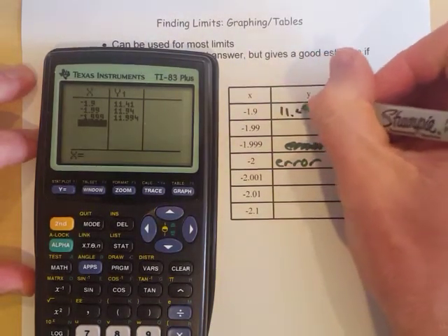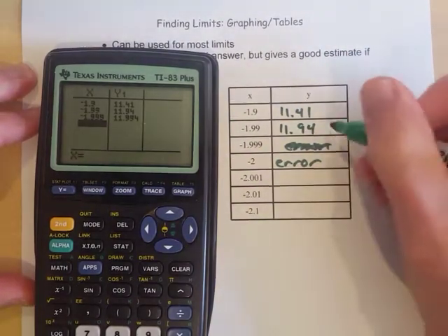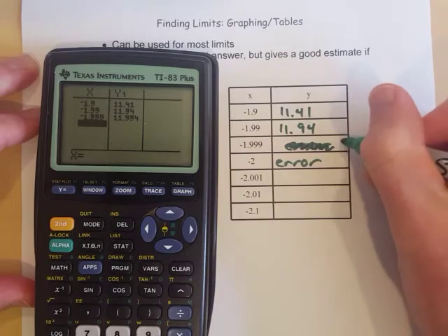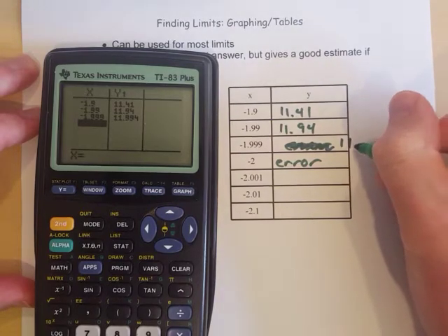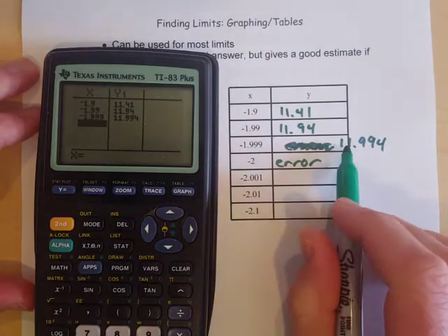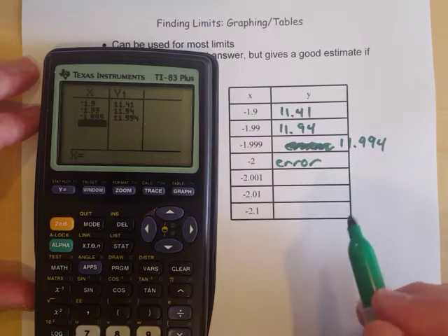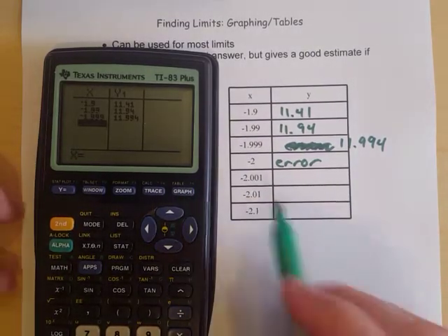I've got 11.41 to start with. I've got 11.94. This one was 11.994. And so it looks like it is getting pretty close to 12. That's because that's what we found in the last one, is it's really close to 12. But let's go on the other side now too.